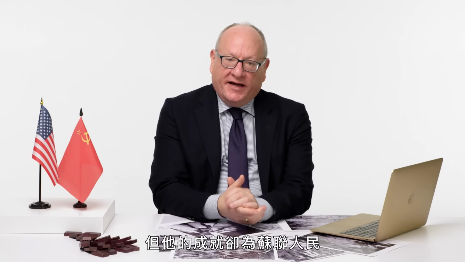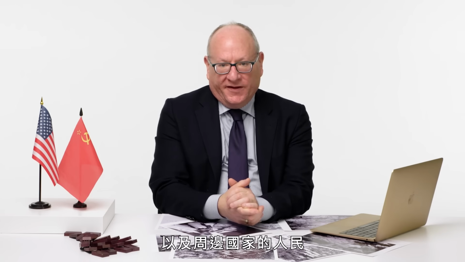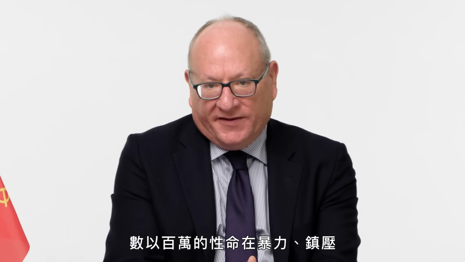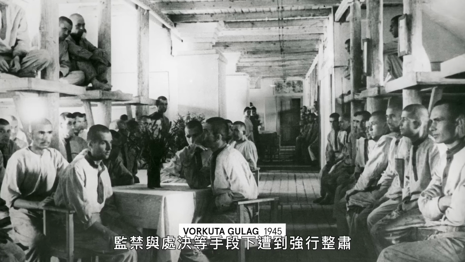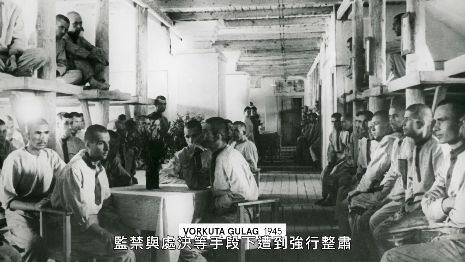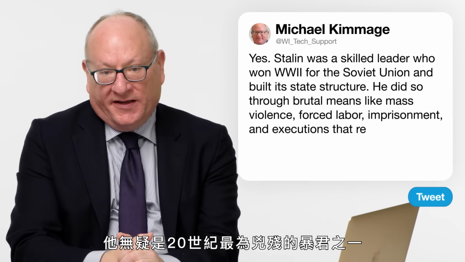But he does so at incredible cost to the peoples of the Soviet Union and to peoples on the periphery of the Soviet Union. This is millions upon millions of lives that were reordered through violence and coercion, through incarceration and through execution. So he's one of the great 20th century villains.